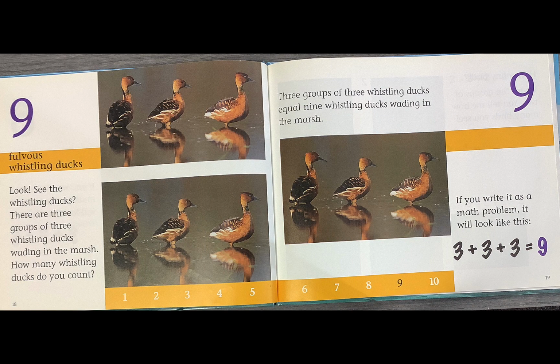Fulvous whistling ducks. Look, see the whistling ducks? There are 3 groups of 3 whistling ducks waiting in the marsh. How many whistling ducks do you count? 3 groups of 3 whistling ducks equal 9 whistling ducks waiting in the marsh. If you write it as a math problem, it will look like this. 3 plus 3 plus 3 equals 9.